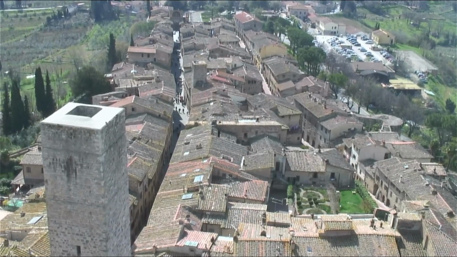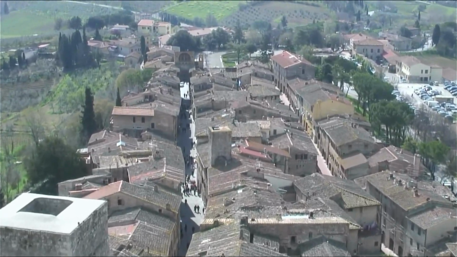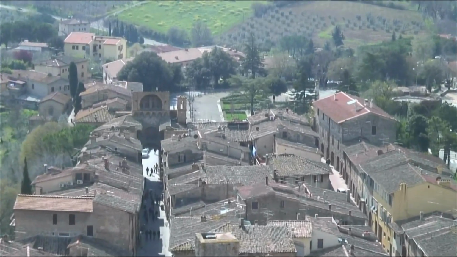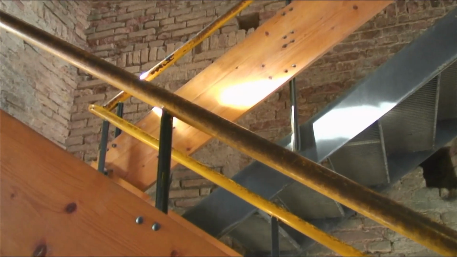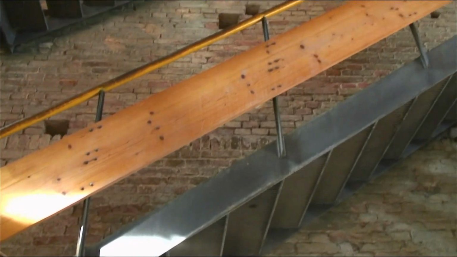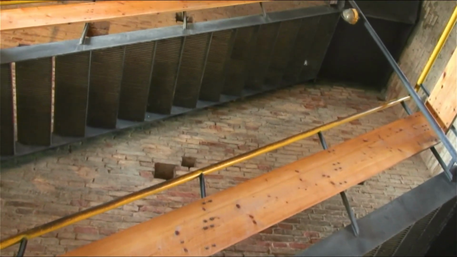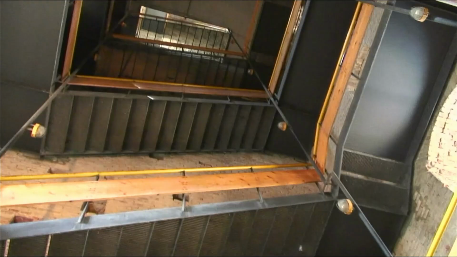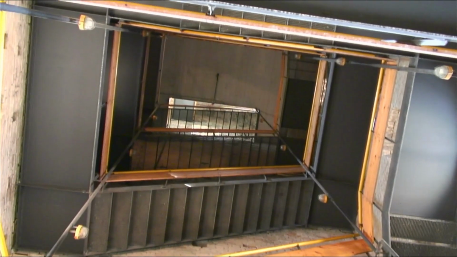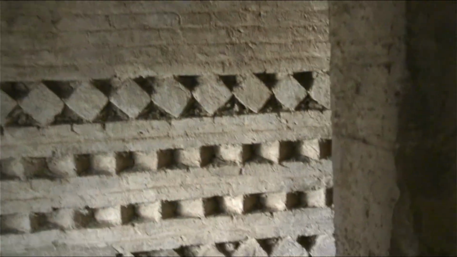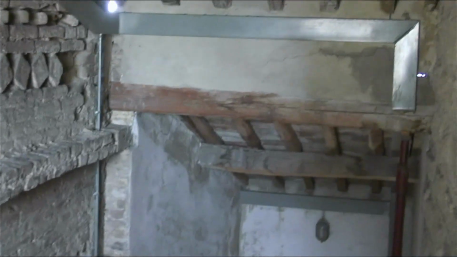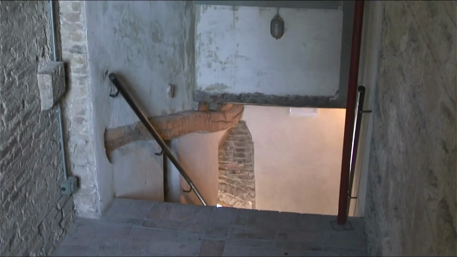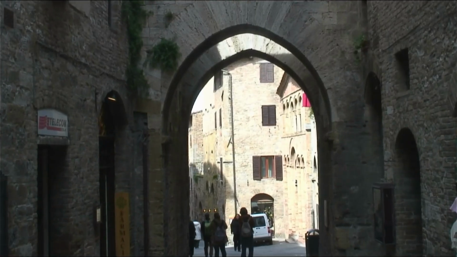And this is the other side of town from the other side of the tower. That's the entrance where you come in. And these are the stairs that go up to the top of the tower and down near the bottom of it. And this is going farther down to the very bottom. It's 12 o'clock now, so the bells are tolling.